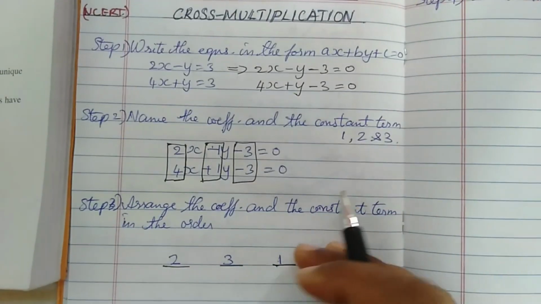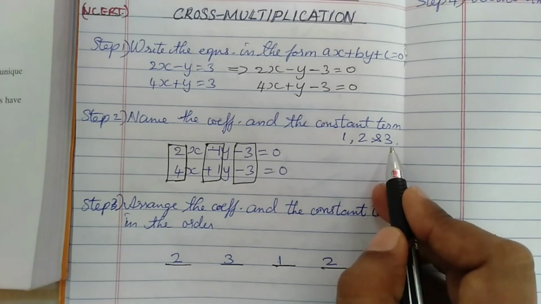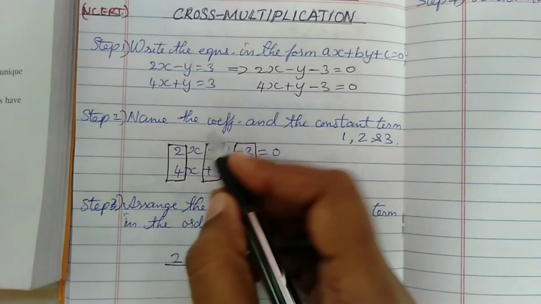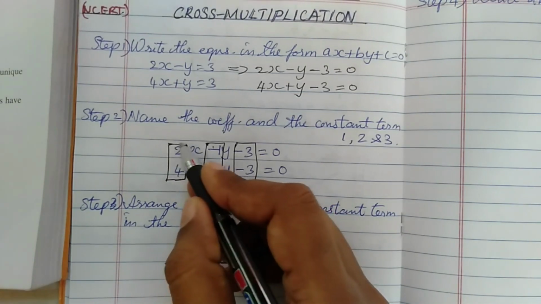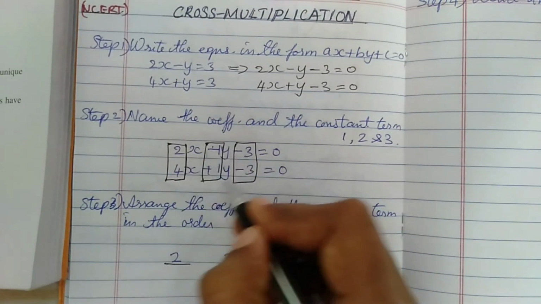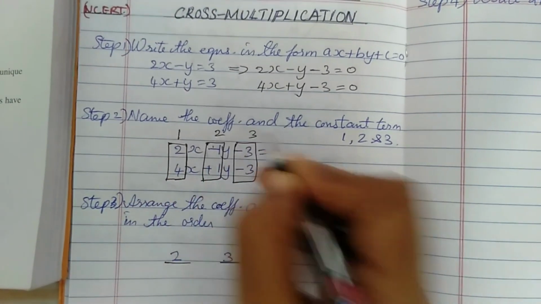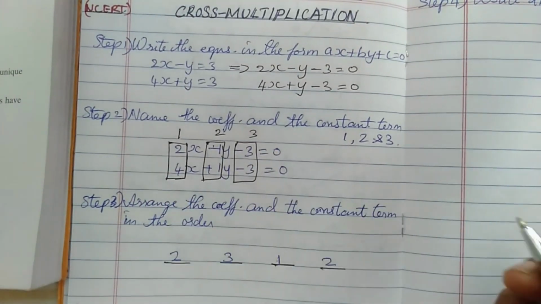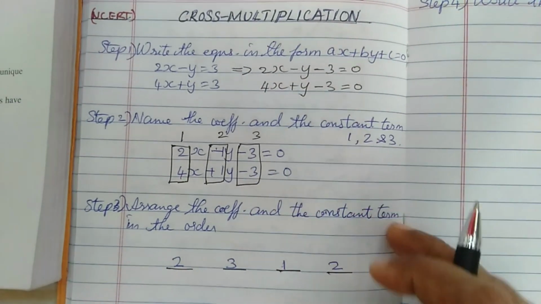Now step 2. Name the coefficients and the constant term 1, 2 and 3. These are your equations. Now you have your coefficients, you will be mentioning these coefficients as 1, 2 and 3. This is your first row, second row and the third row. You will have to include your signs also to remember that.